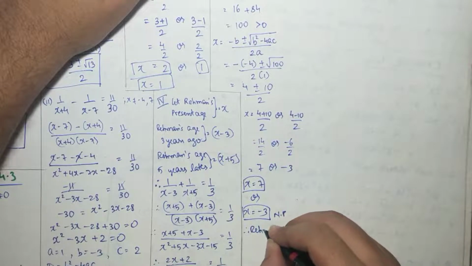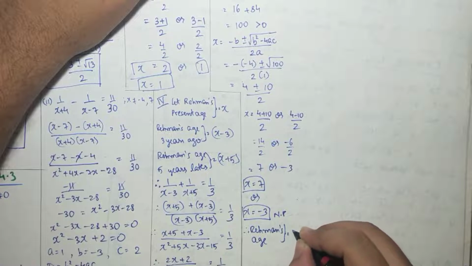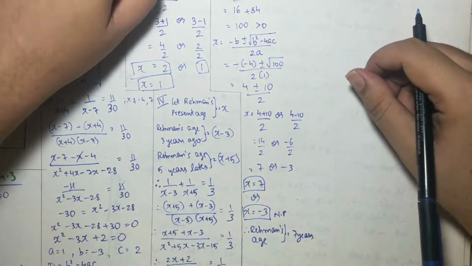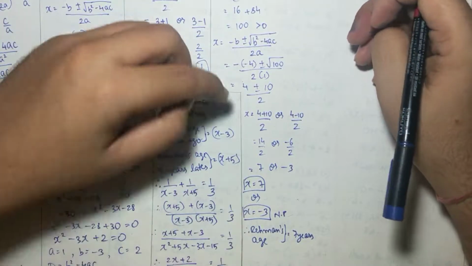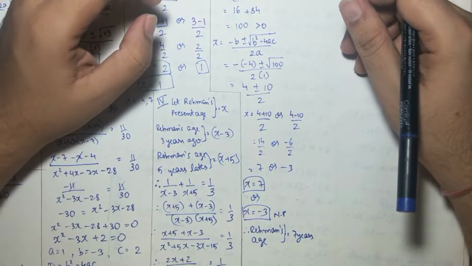Therefore, Riemann's present age is 7 years. Age cannot be negative. I hope you understood this.